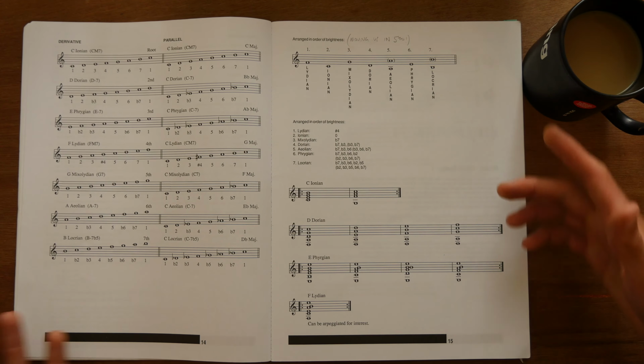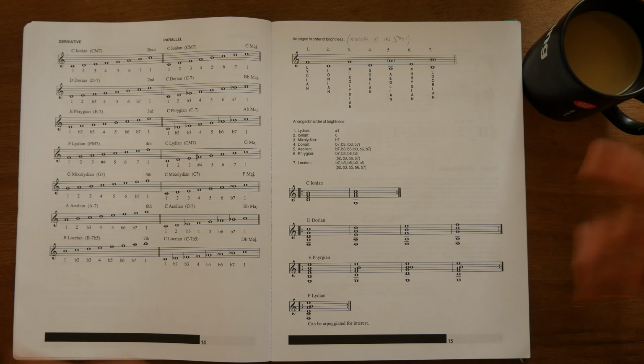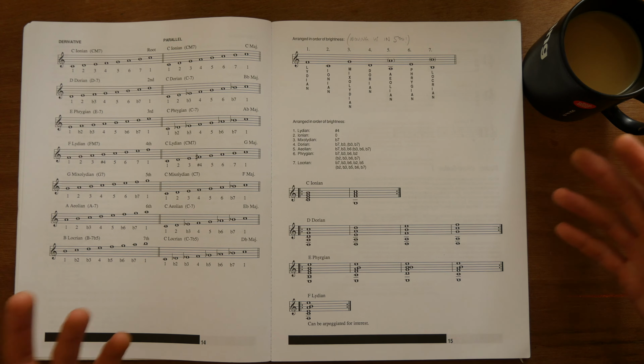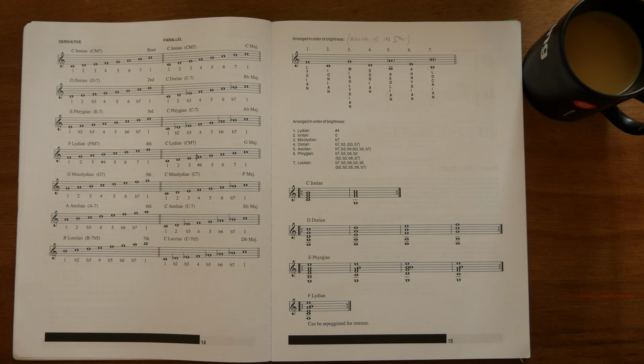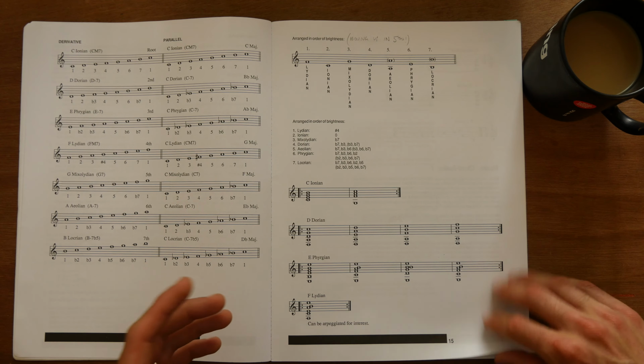So in Lydian, it's definitely the sharp 4. That's where all the action is. The major 7 and the sharp 4. Those are the most interesting points of the Lydian mode. And playing on a single string really gets you to understand that in a lot of ways.